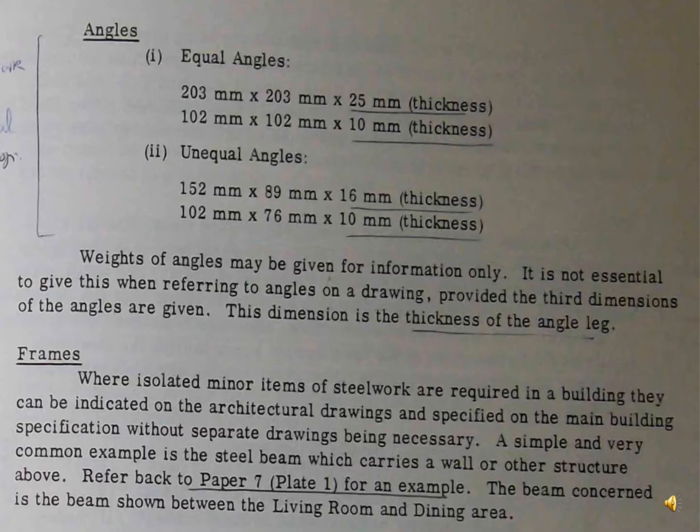The next one is the angle, so with the equal angle or the unequal angles. So equal angle with 200 millimeter multiplied by 203 millimeter multiplied by 25 millimeter, those are the equal angle. Unequal angle means 152 millimeter multiplied by 89 millimeter multiplied by 60 millimeter, those are the unequal angles. So equal angle and unequal angle have to be utilized to express, and the weight of the angle may be given for the information frame.